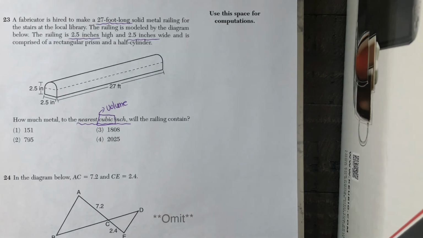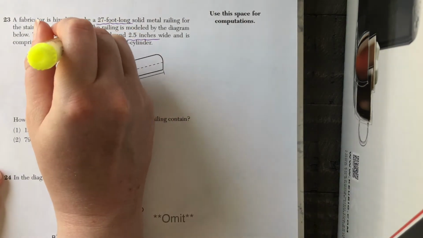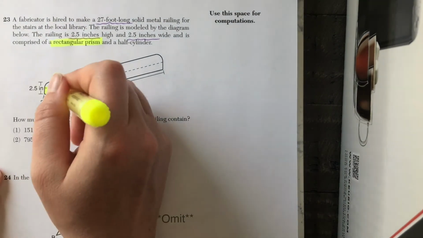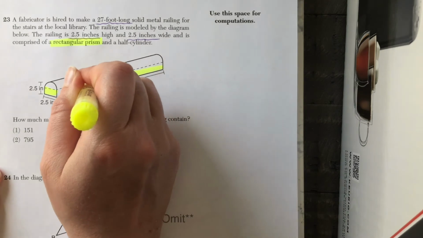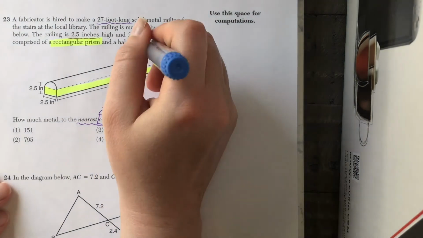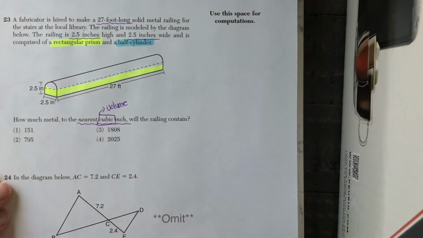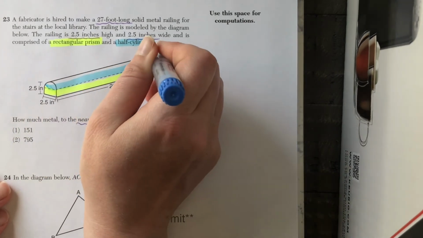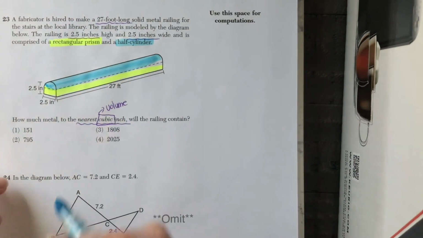The first shape is a rectangular prism, so I'm going to highlight that in yellow, and the rectangular prism itself in yellow as well. The other shape is a half cylinder, so I'm going to highlight that in blue, and the half cylinder in blue. Again, I'm a very visual learner. I feel like that helps.